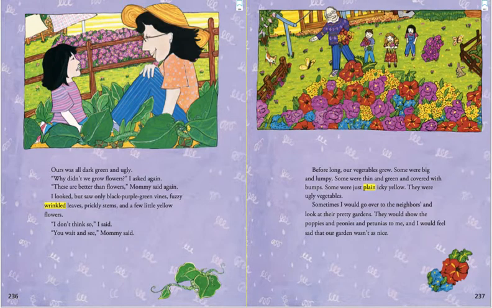'You wait and see,' Mommy said. Before long, our vegetables grew. Some were big and lumpy, some were thin and green and covered with bumps, some were just plain icky yellow. They were ugly vegetables. Sometimes I would go over to the neighbors and look at their pretty gardens. They would show the poppies and peonies and petunias to me, and I would feel sad that our garden wasn't as nice."